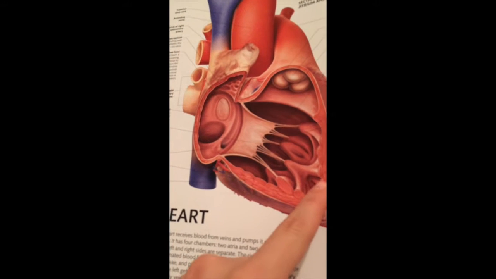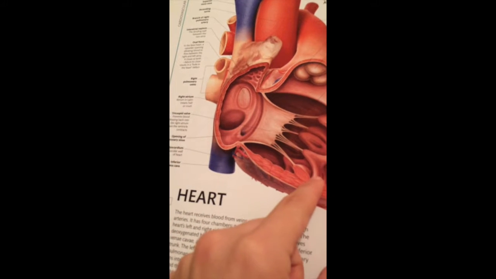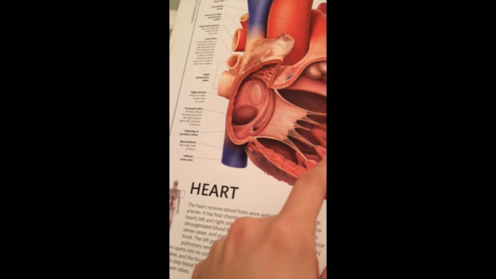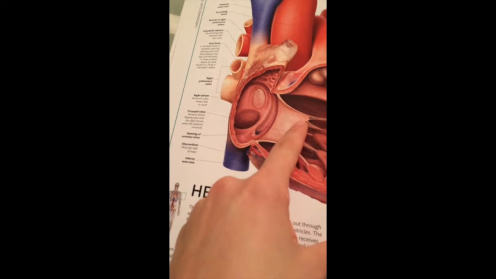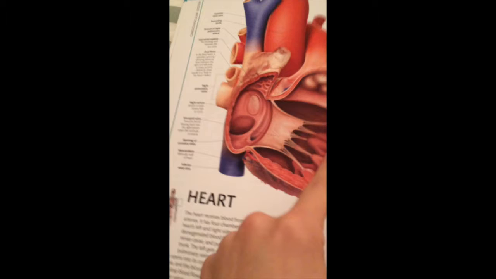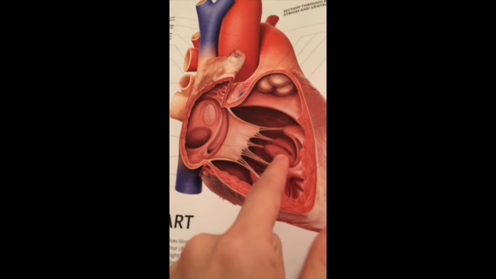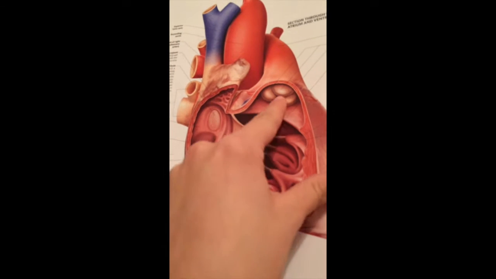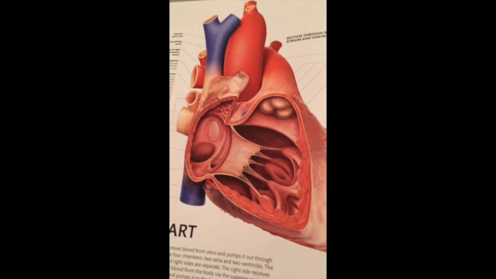There's the trabeculae carneae, which are the meaty ridges over here, and then connected to that are the papillary muscles, which are connected to the chordae tendineae, which hold the tricuspid and the bicuspid valves shut whenever the ventricles are contracting. So once the right ventricle contracts, blood travels through the pulmonary semilunar valves into the lungs, and this is going to be deoxygenated blood.